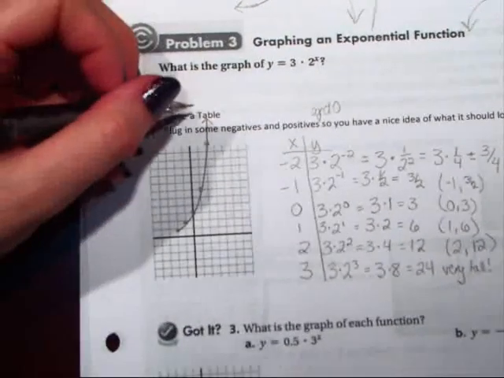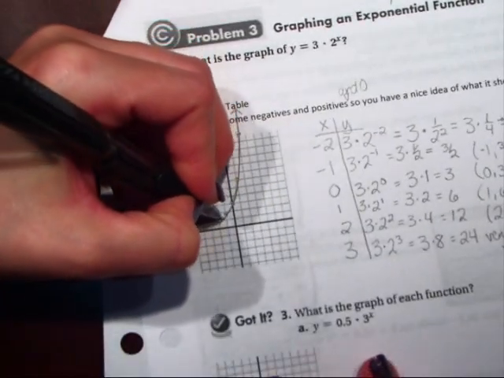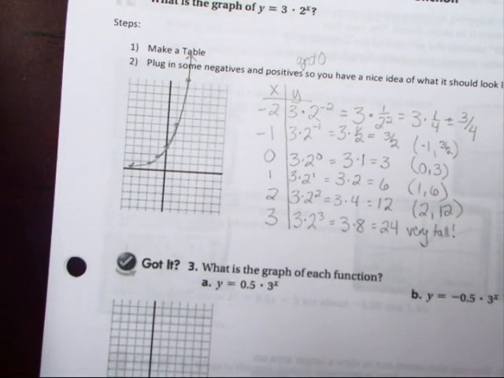Okay? Now this side is going to come down but never cross the x-axis. I'll say it again, it's going to come down, but it will never cross the x-axis, so don't make it go through the x-axis.